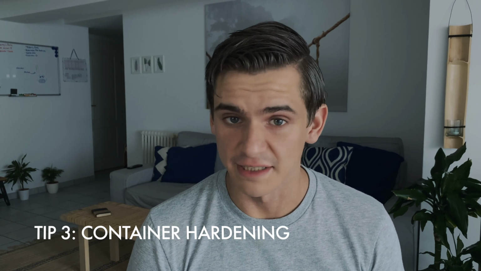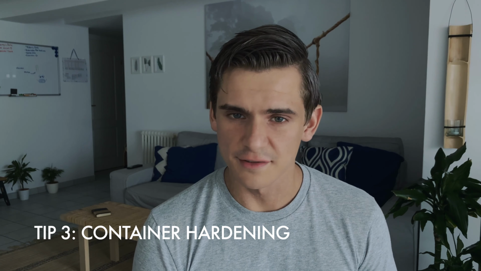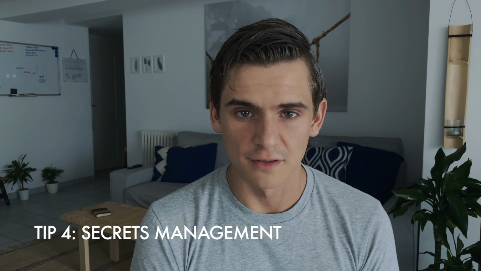Tip number 3, container hardening. Since your container is probably running a web server or any web application, make sure to apply the same security standards as you would on a normal web server. You can use the same tools as you would on any Linux machine, so you can use AppArmor or SELinux. The good thing is with containers, you can build your secure image once and then just add your application onto the base image.